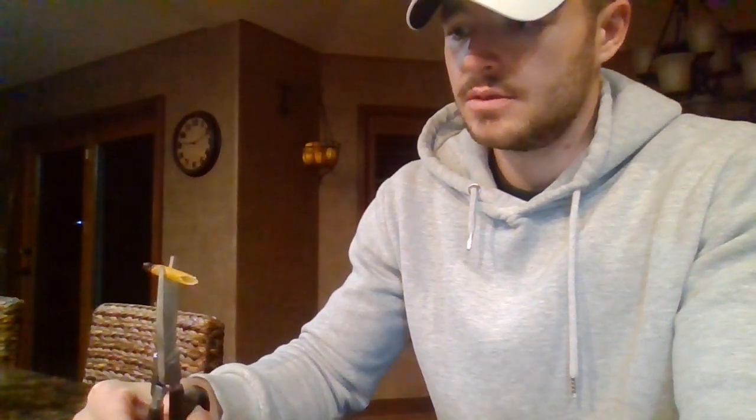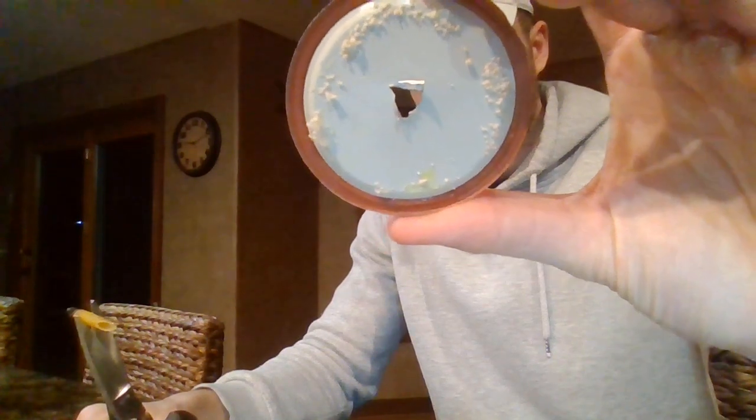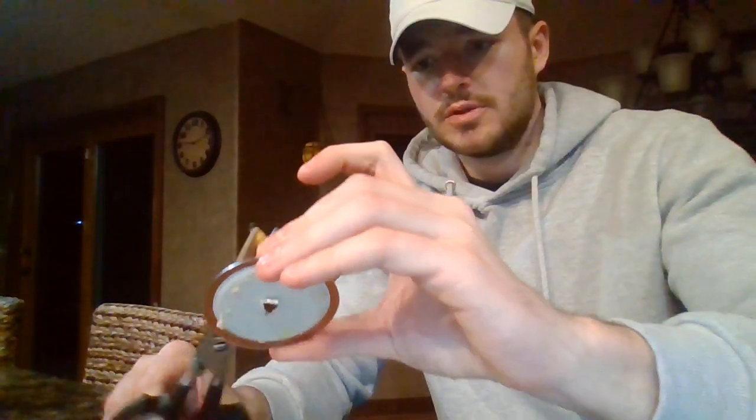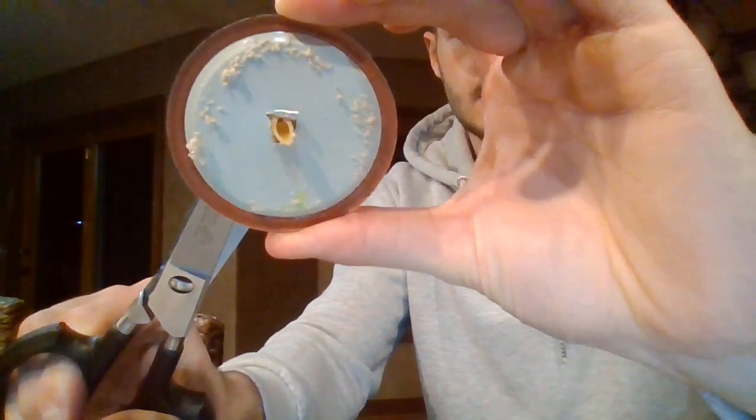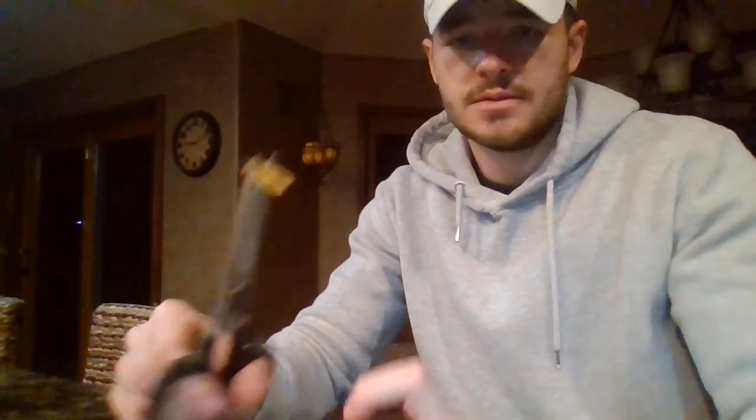So my experiment probably didn't work as well as the ones I've seen on the internet, because, again, I'll show you here, my pasta was angled and the hole that I had was not done very well. So when I put the pasta into the hole like that, there's a lot of room for that gas to escape outside of the tube.